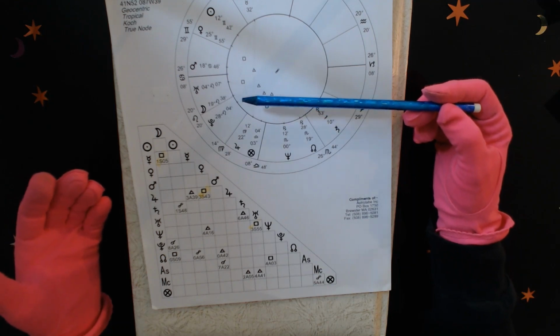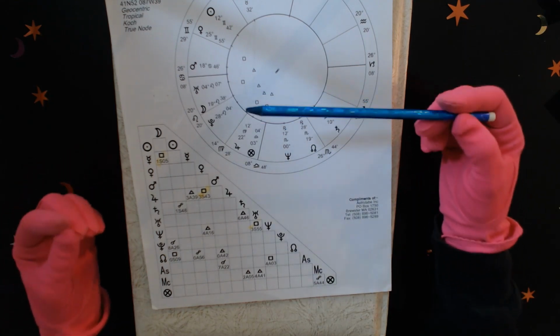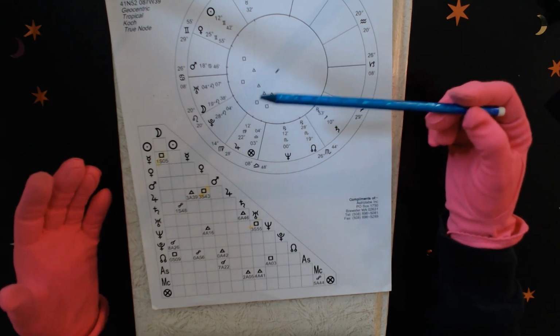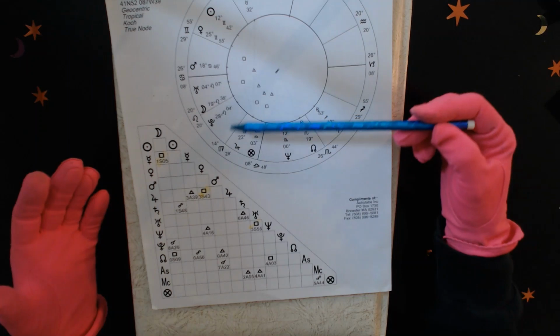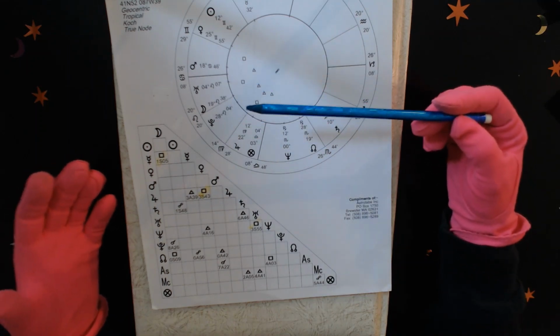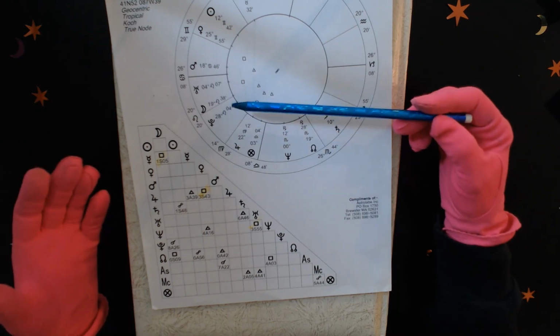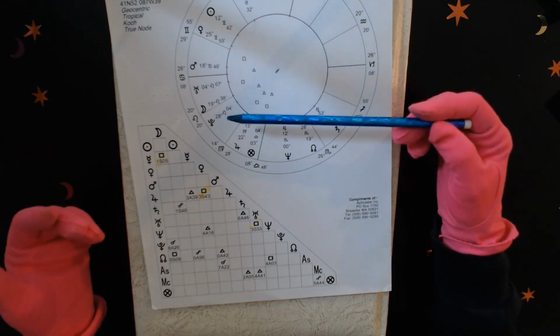So remember our talk on orbs. 3 and under is very tight. 5 and under certainly is tight enough. When we start getting up to 6, 7, 8, it's not quite as tight, but still important. And then once we get over 10, for sure, we don't even see that as an aspect anymore.